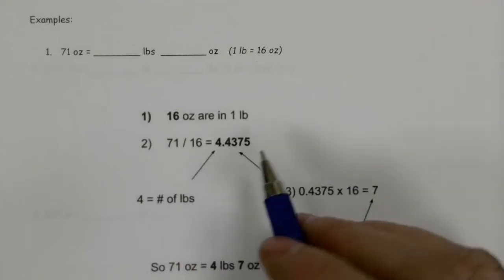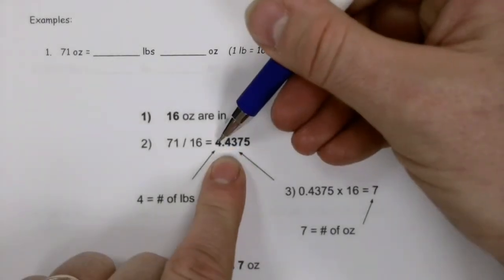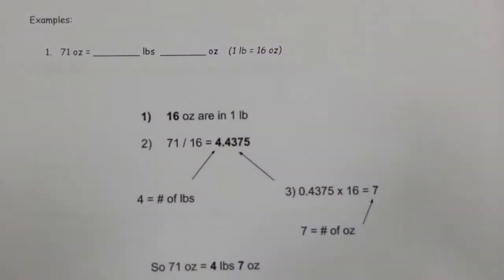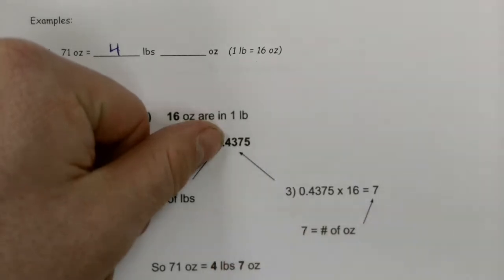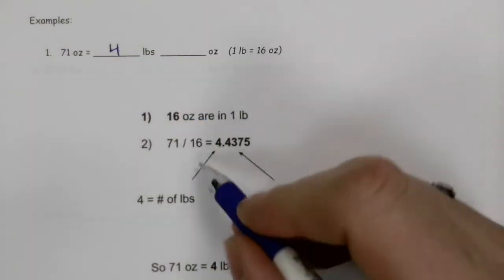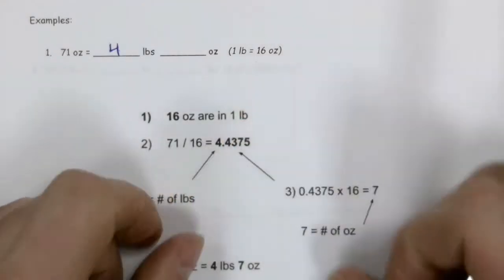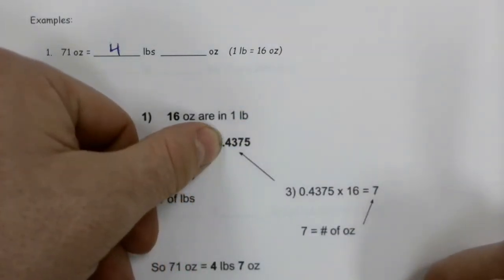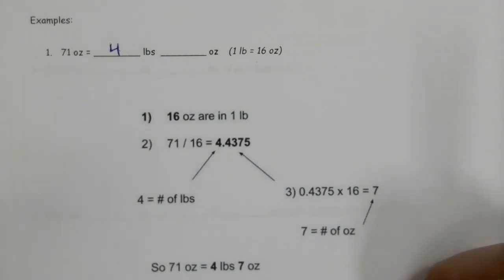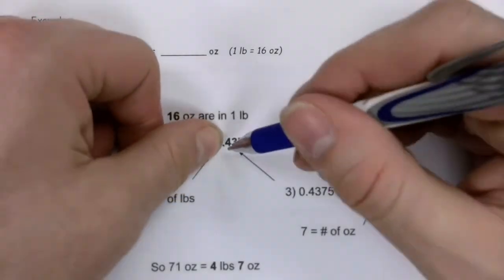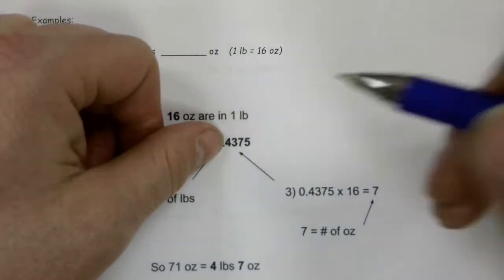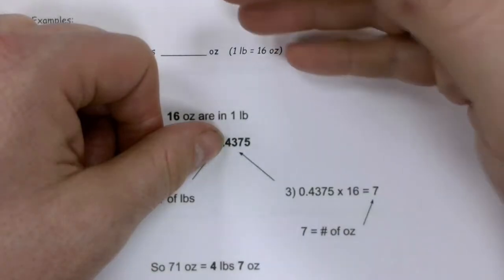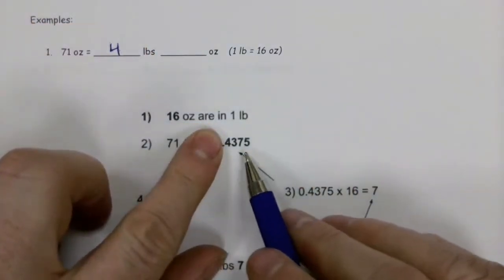4.4375. That 4 up front tells us that we've got 4 complete pounds in this measurement. And then we've got this decimal, 0.4375 of a pound. This is all still in pounds, so we've got 4 whole pounds plus 0.4375 of a pound. What we're saying here is, I couldn't quite get another pound out of that, so I'm not going to carry on. I'm going to pull back and just see how many ounces that is.